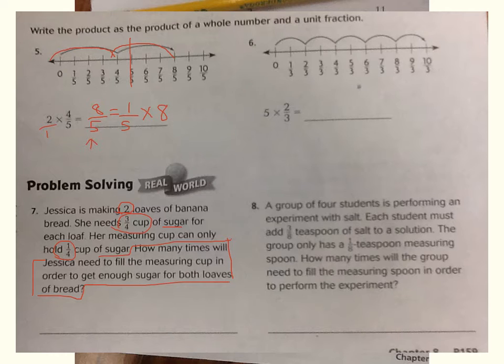Okay, so I have two wholes, and she needs 3/4 cup of sugar for each loaf. Okay, so for each loaf she needs 3/4, but she's making 2 loaves. So I'm going to go 2 times what? 3/4. Exactly, 2 times 3/4. Okay, if I did 2 times 3/4, what is that? 6/4. Good. But she only has a 1/4 measuring cup. So she's wondering how many times she's going to use this measuring cup. So that's the same thing as 1/4 times what? 1/4 times 6. Exactly, 1/4 times 6.